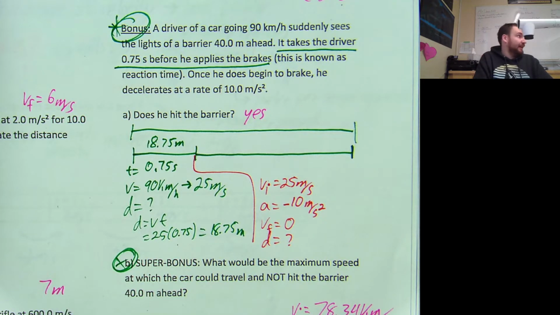I don't particularly care how you choose to do it. I would do it this way. I want to know the total stopping distance, and if he's moving through the barrier at the time, then we'll figure that out pretty quickly here. So this is how I'd set that up.